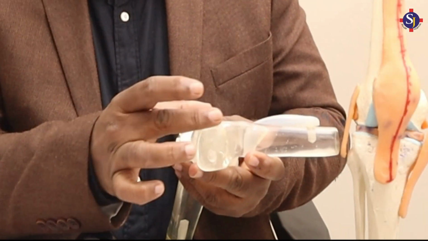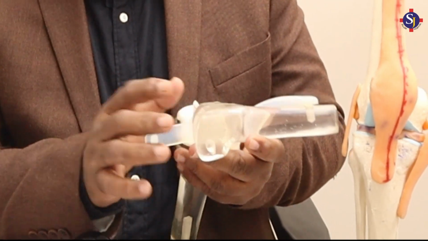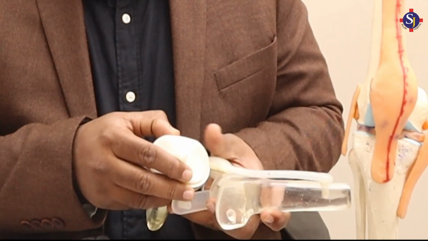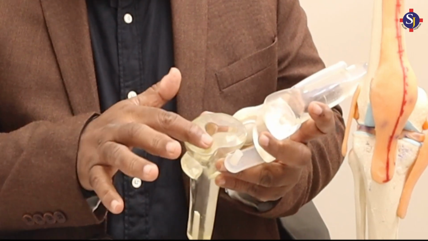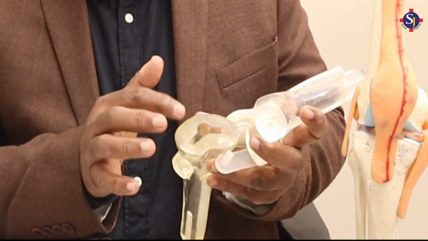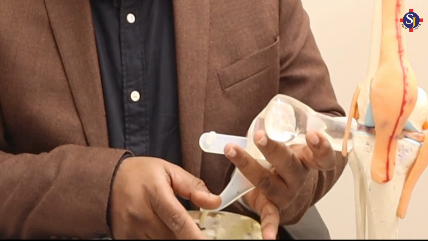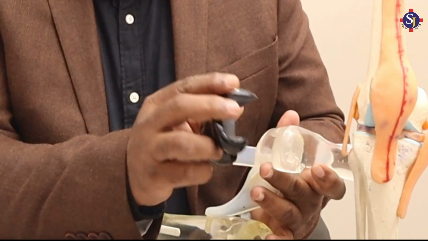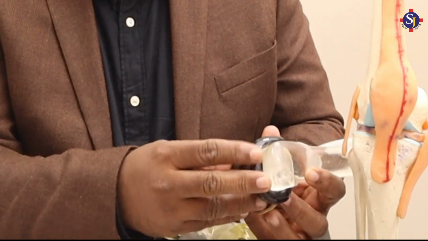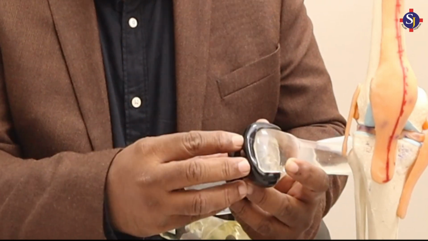What we do is, this bad knee, which has arthritis, we take the surface out. Once we take it out, you have something like this. We take out the bad area on the femur, the upper bone, and we take out the rough area on the tibia, which is the lower bone, and onto that we fix this cap, which is a special titanium chromium cap.